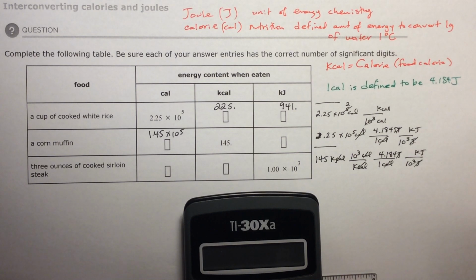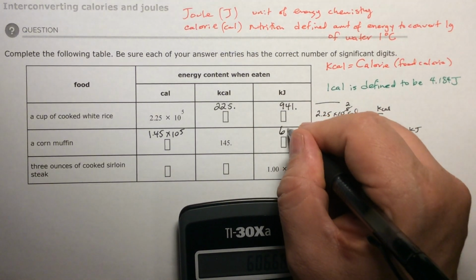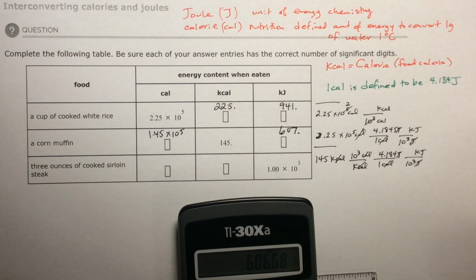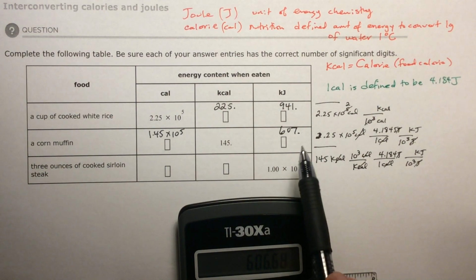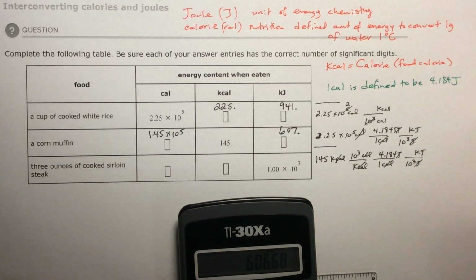All right, so I've got 145 times 1,000 times 4.184 divided by 1,000. Okay, I've got 606.68, and I need 3 significant digits, so this is going to be 607. Okay. So that's how many kilojoules a corn muffin will give you.